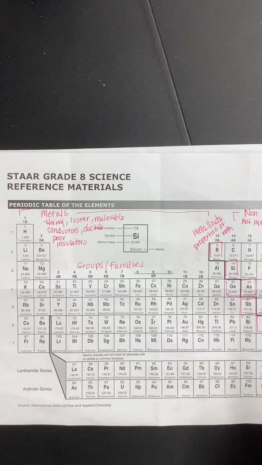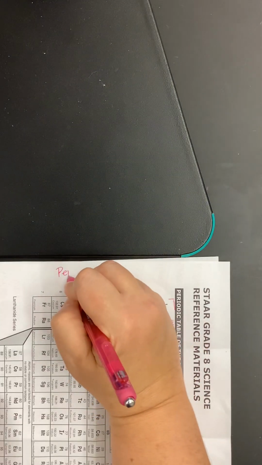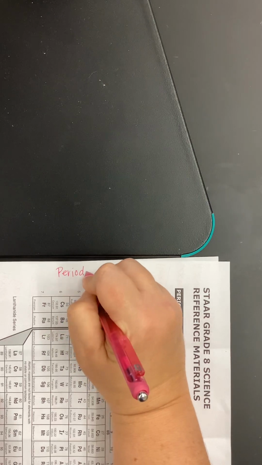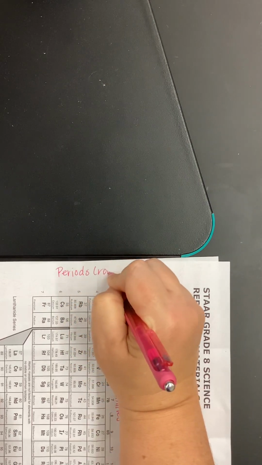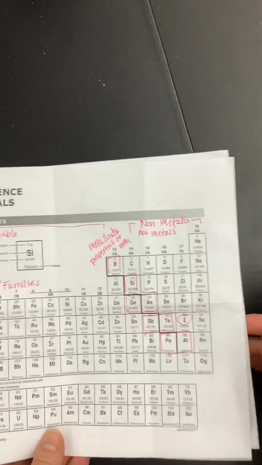Okay, and then over here, I'm going to write periods. Those are the rows. Okay, so they go across.